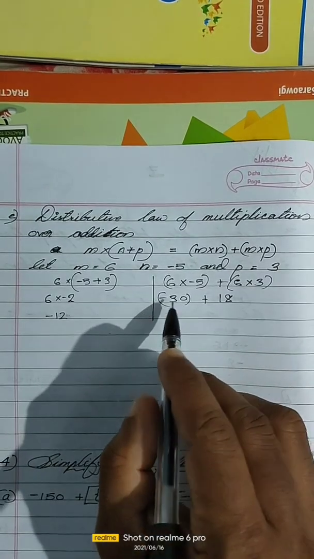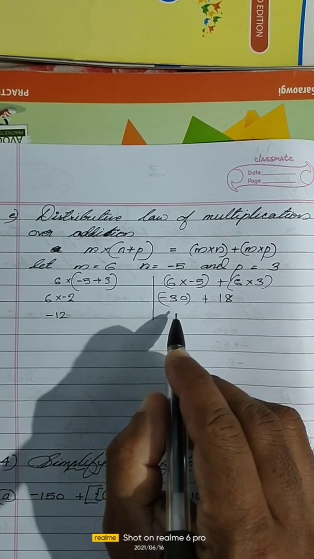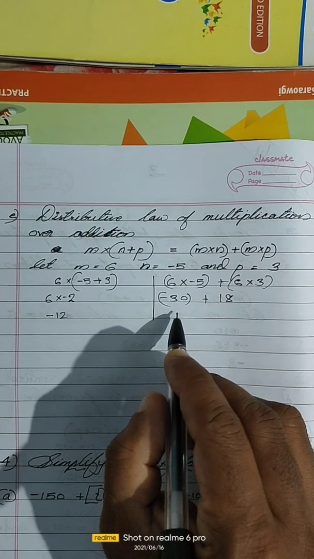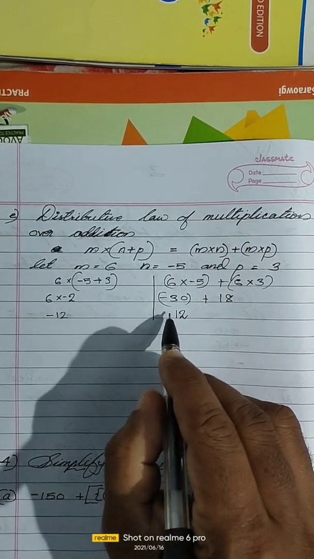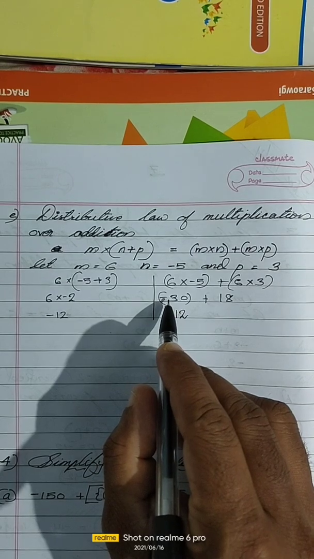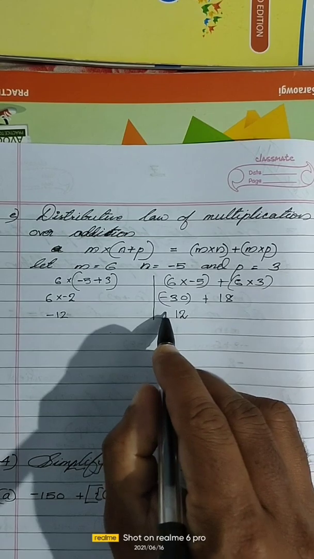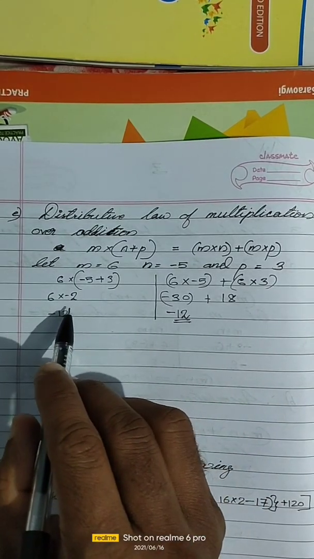Here again one is negative, another is positive, we subtract. 30 minus 18 is equal to 12. As the symbol of the number having greater absolute value is negative, therefore we put the negative. So here we proved that both sides are equal.